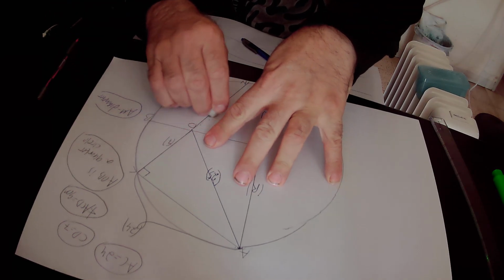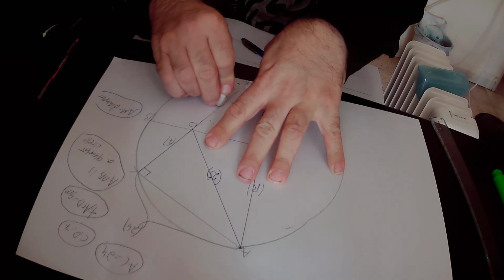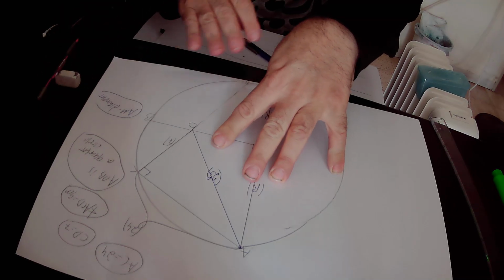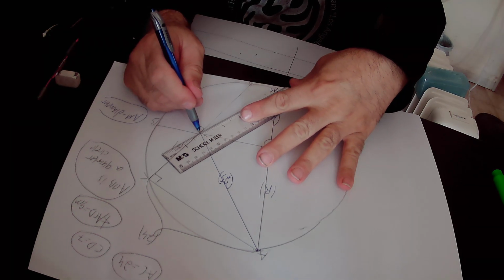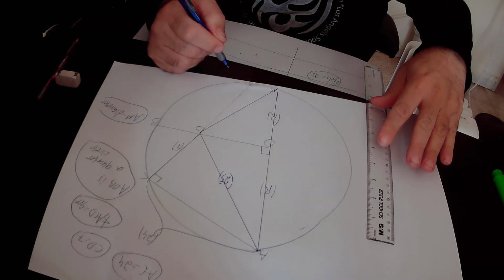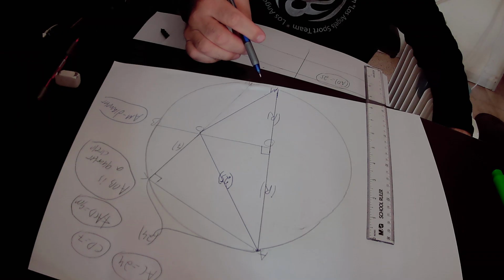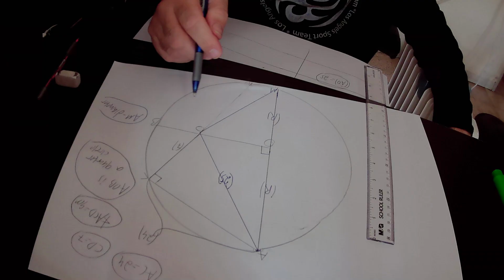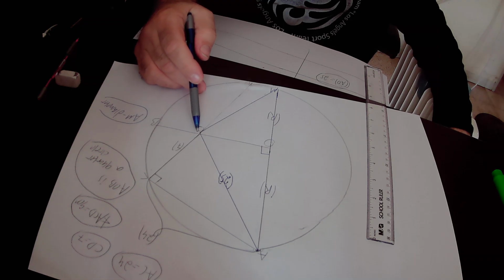Okay, so here the extended side CD will touch the circle at point M. Actually, COM doesn't look like a straight line, but actually it is a straight line, so assume that it is a straight line, because we just extended side CD.